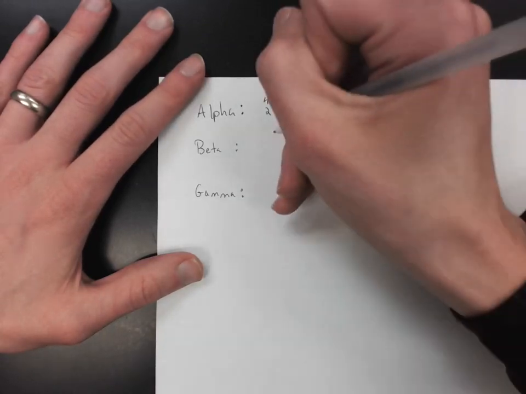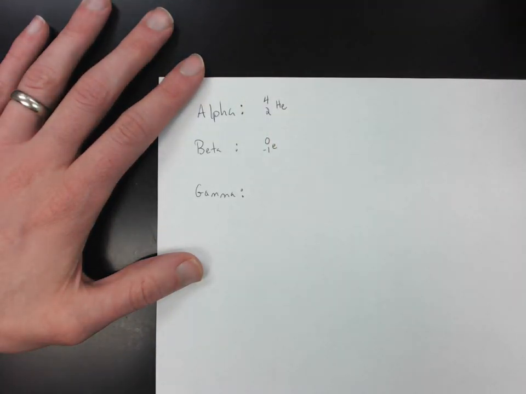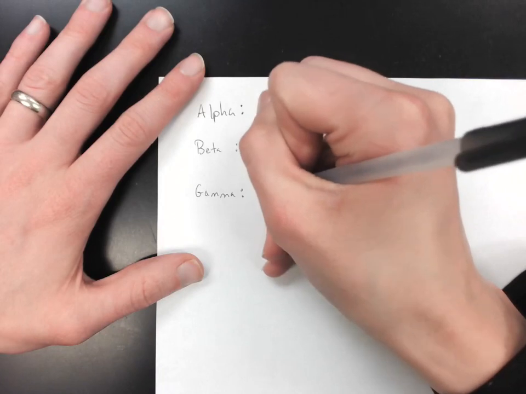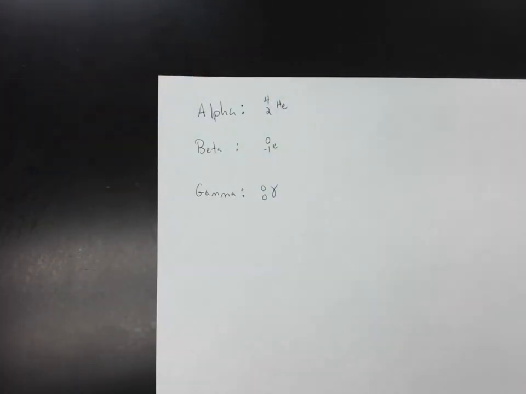Okay, beta, a beta particle is a 0, -1 electron. Okay, and then gamma is pure energy. Okay, so gamma is 0, 0. So gamma has no mass. Okay, it's all energy. So when a gamma particle is emitted, it's usually also with maybe an alpha, maybe a beta. It's accompanied typically with other stuff as well. Okay, so those are the three main types.